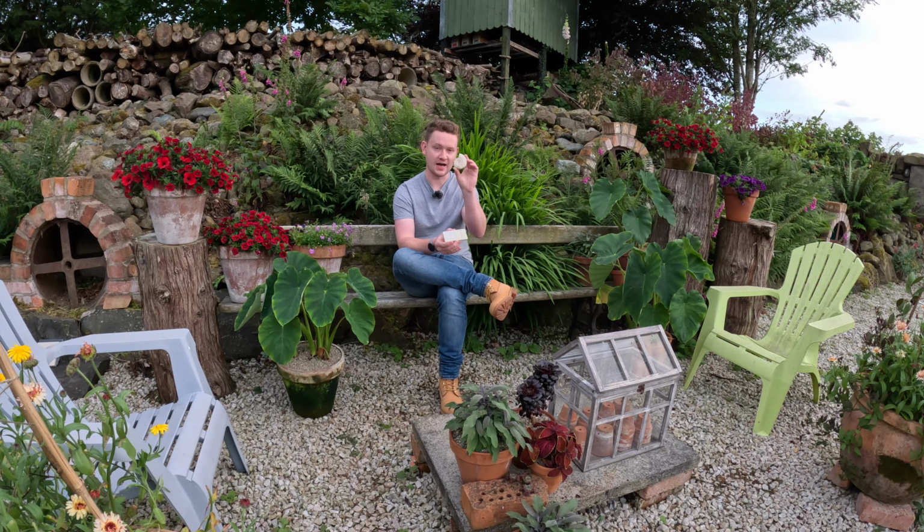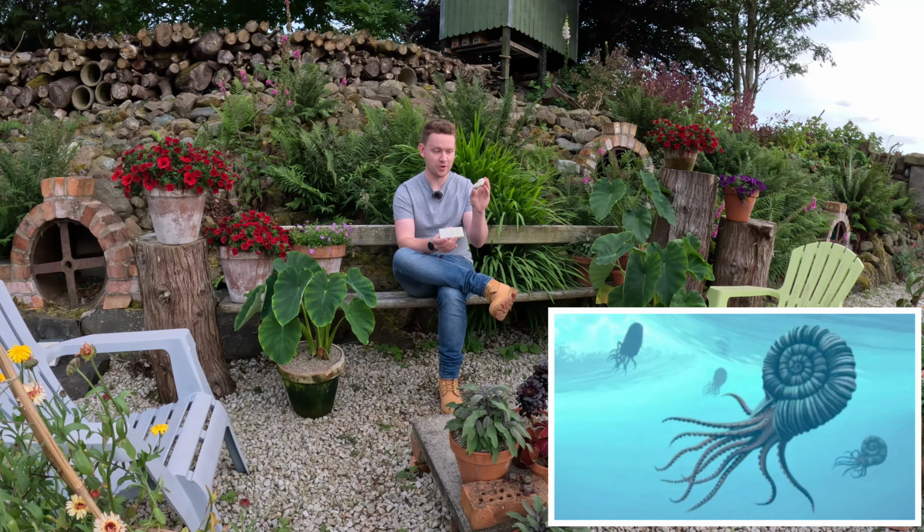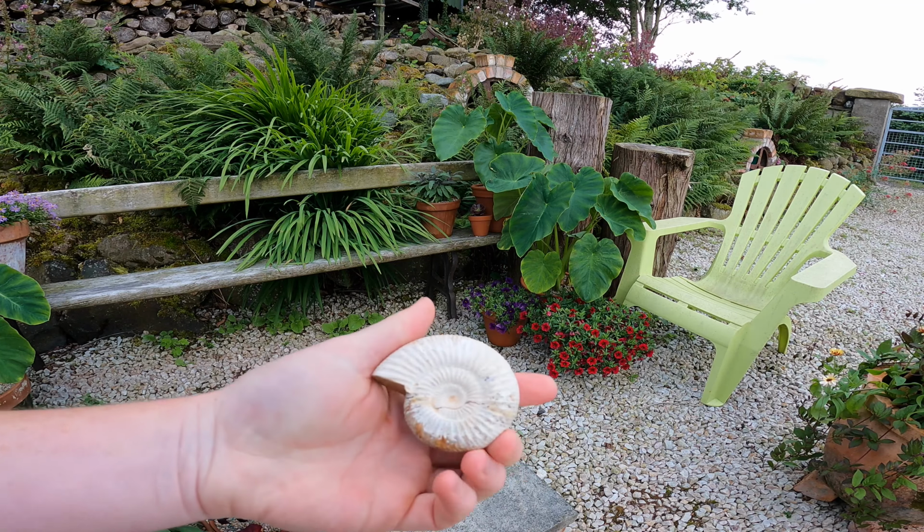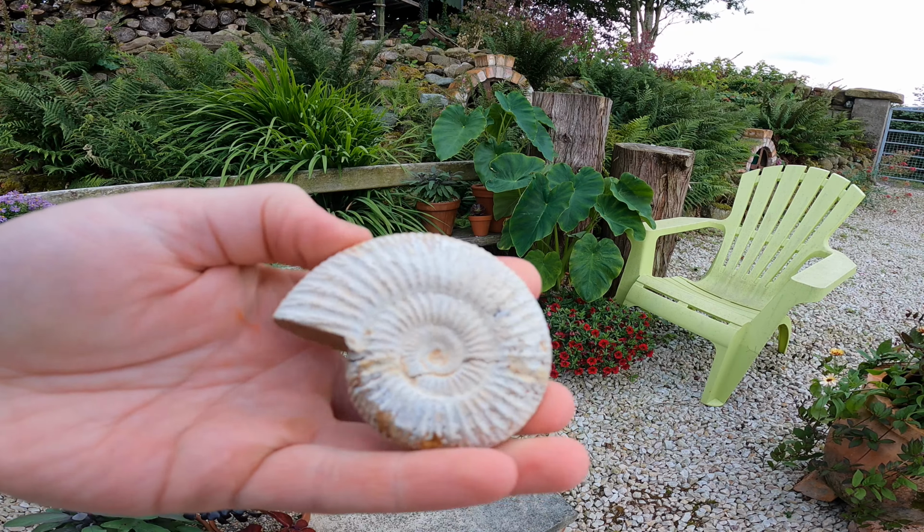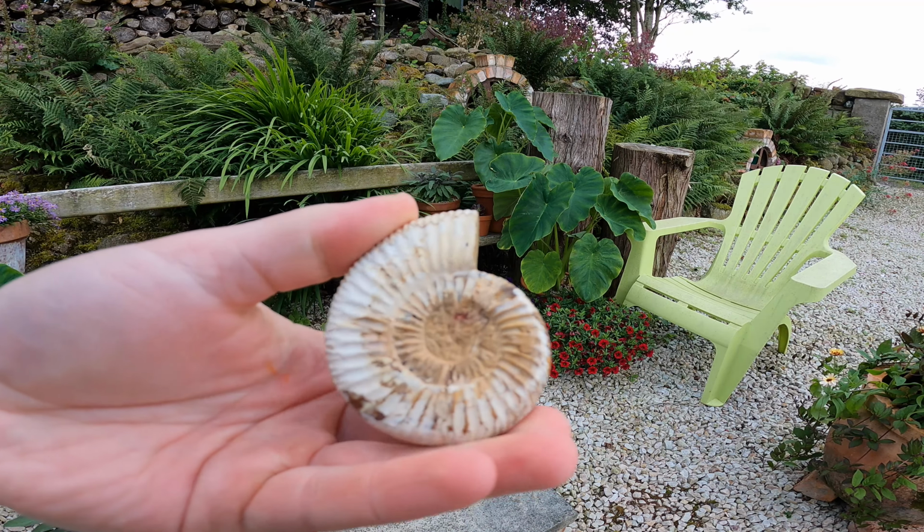So this is an ammonite fossil. Now this is the fossil itself, and you can see it is kind of white, but within limestone you will see occasionally fossils will occur in the print, and it's just an amazing little detail.